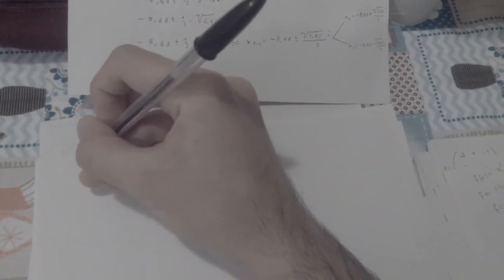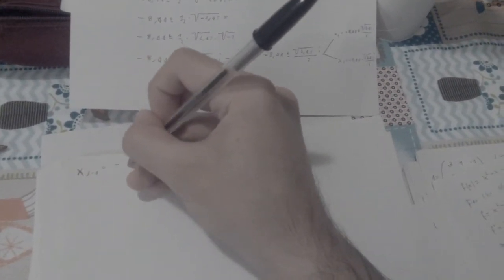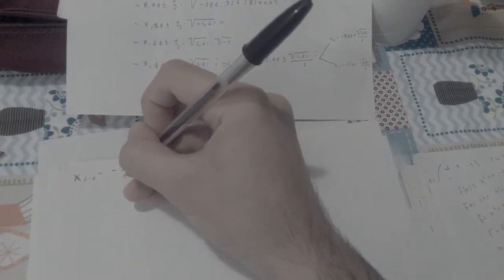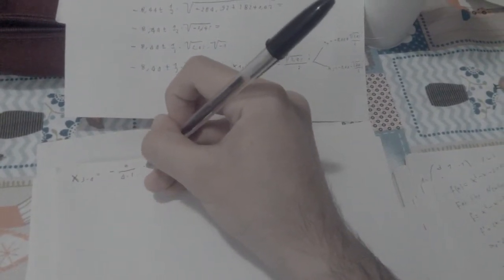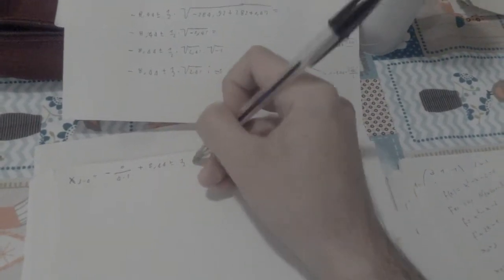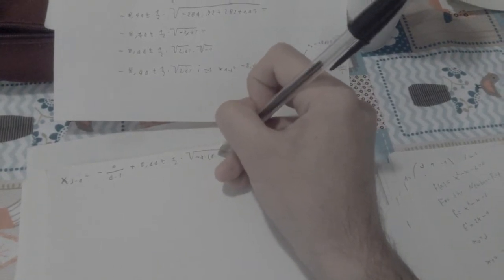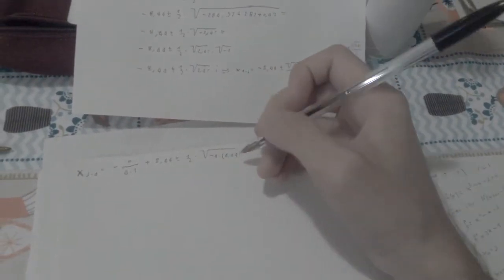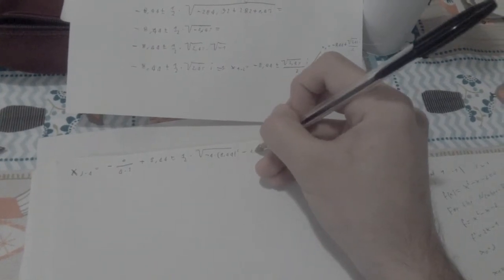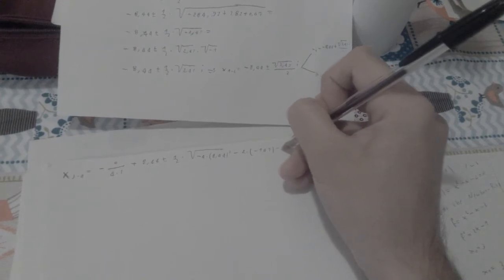So x3,4 are going to be given by 8.44 plus minus 1 over 2 times square root of negative 4 times 8.44 squared minus 2 times negative 141 minus 4 over 8.44.